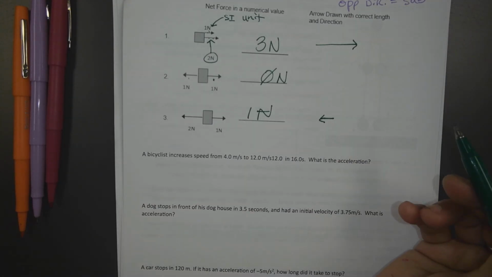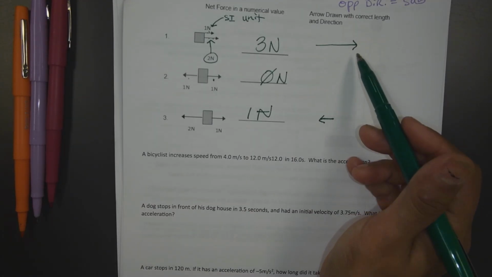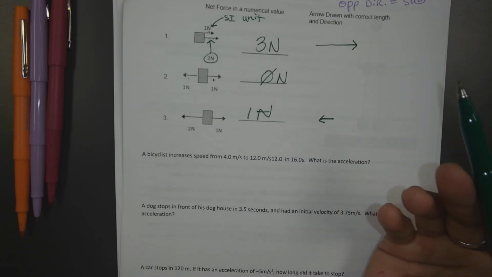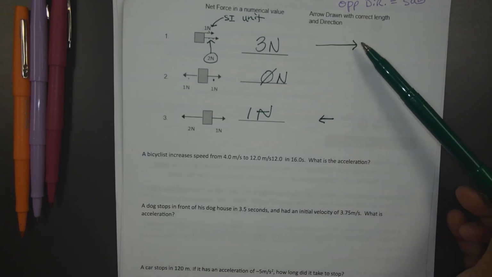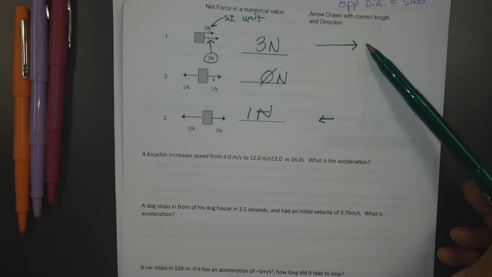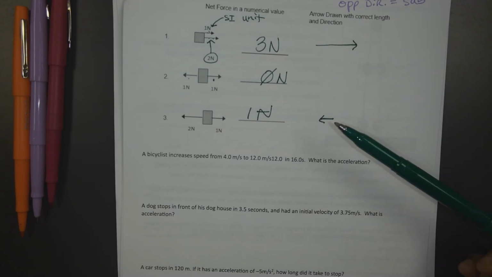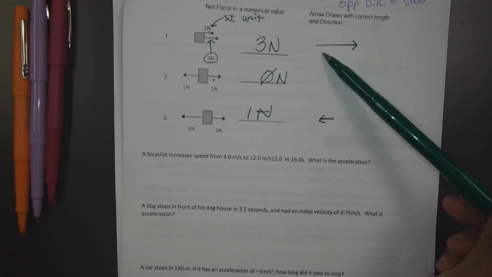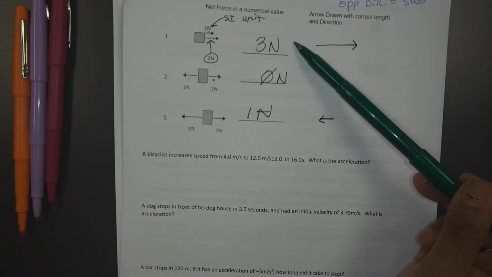And when you draw your vectors for your quiz, I should be able to tell, not that I'm getting a ruler out because I don't have that kind of time, but with my eyes, I can tell that this vector arrow is definitely longer than this vector arrow. This vector needs to be proportional to the number 1, so smaller. This vector needs to be proportional to the number 3, so it should be larger.